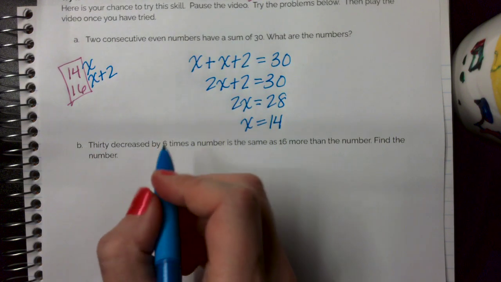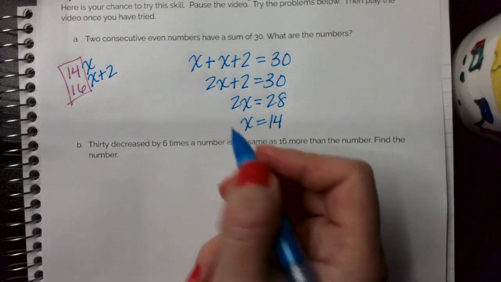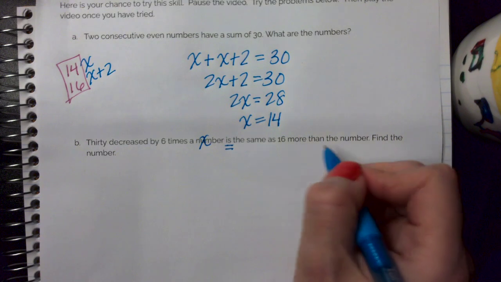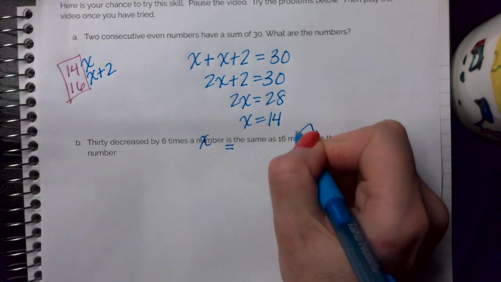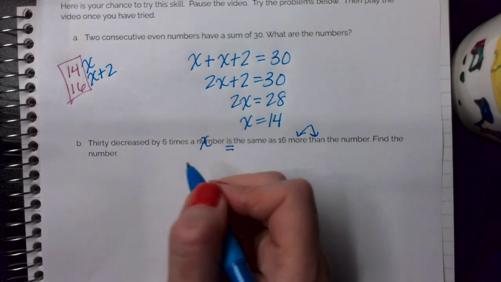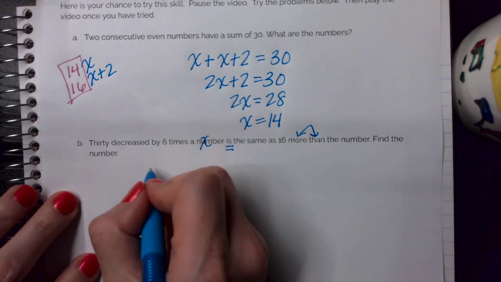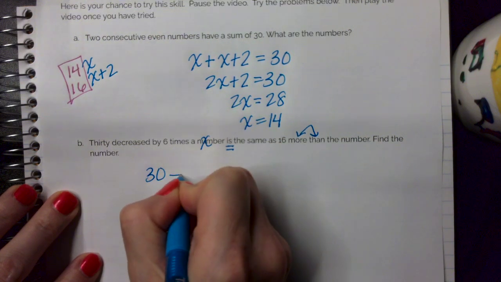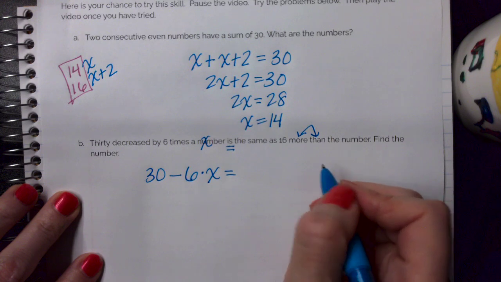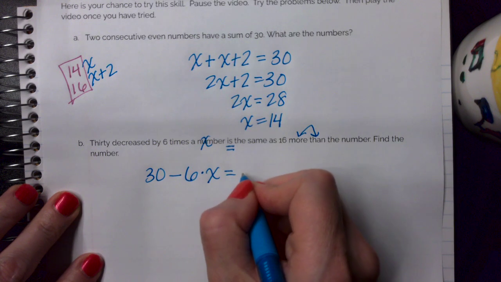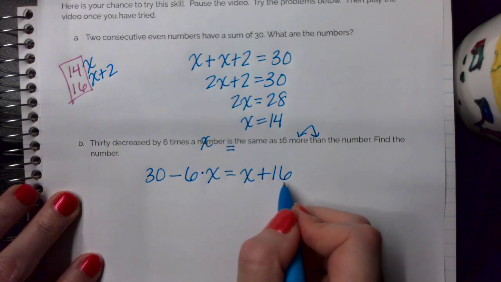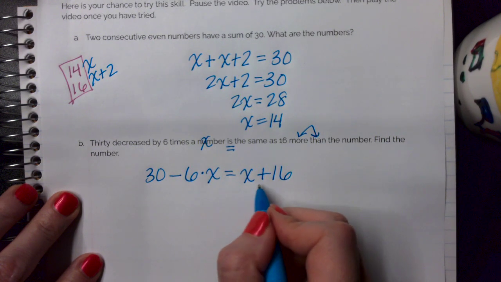Next up, 30 decreased by 6 times a number, call it x, is the same as 16 more than, flips it, the number. Find the number. 30 decreased by 6 times a number is the same as 16 more than the number. And because of the commutative property of addition, it's okay if you did 16 plus x.